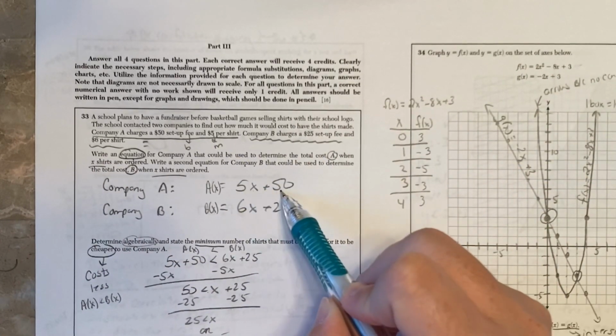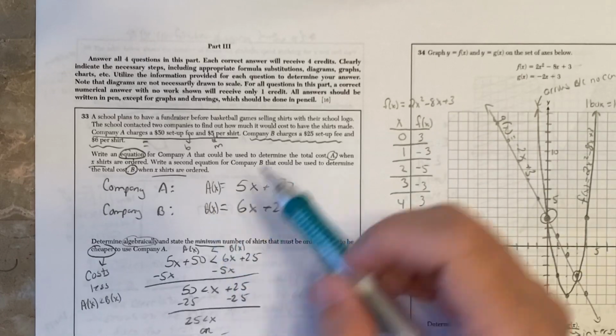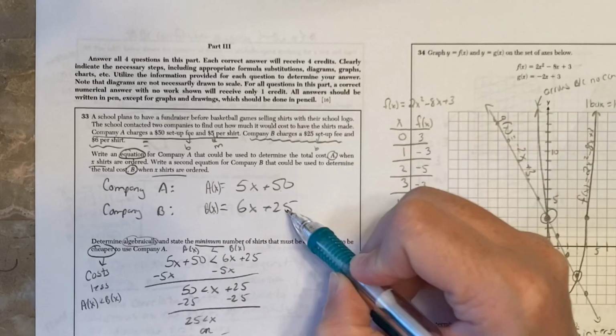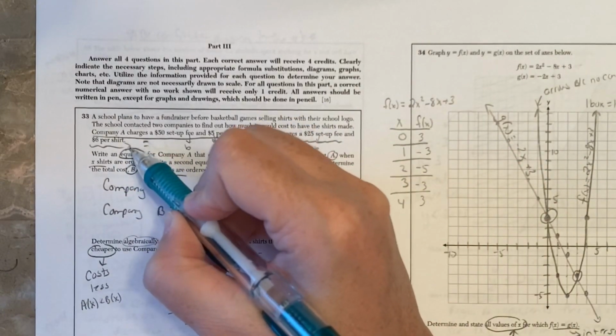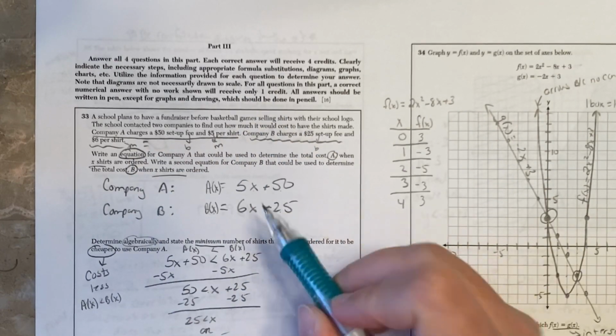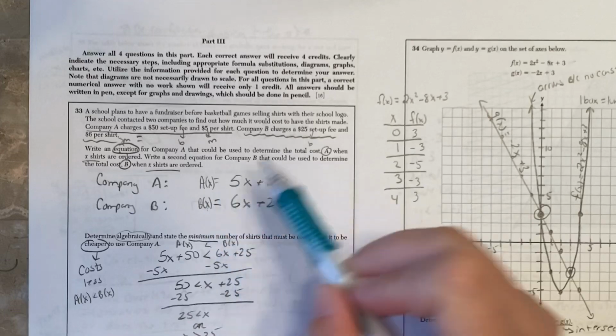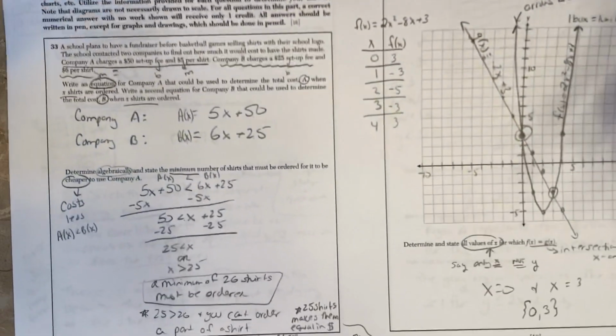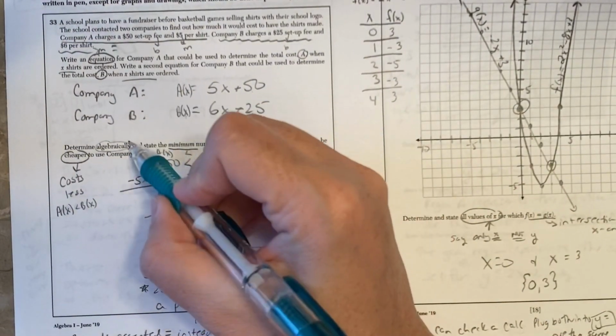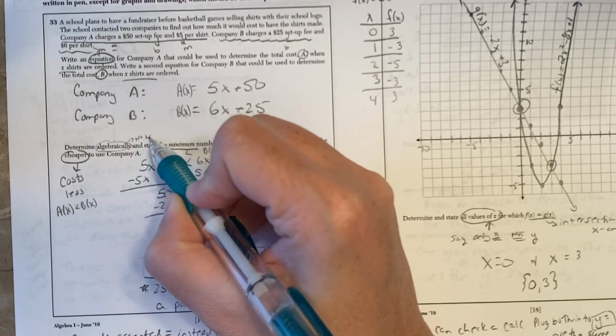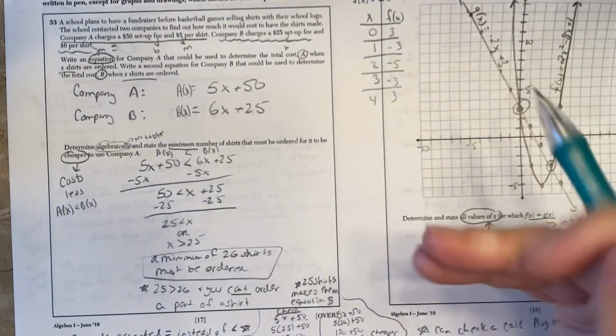So we have 5x plus 50. Then for company B, notice I use b of x. Here your fee is your y-intercept. And then that per shirt is going to be your slope. Slope, y-intercept. All right, so we got our equations for A and B. And make sure you use a of x and b of x. All right, determine algebraically. So that means no table. Anytime they say algebraically, no table. It means you actually have to show work.